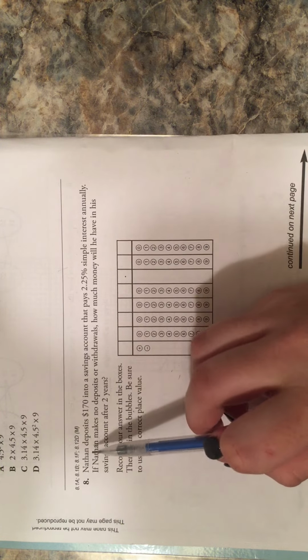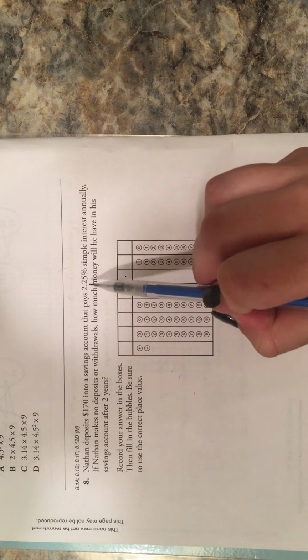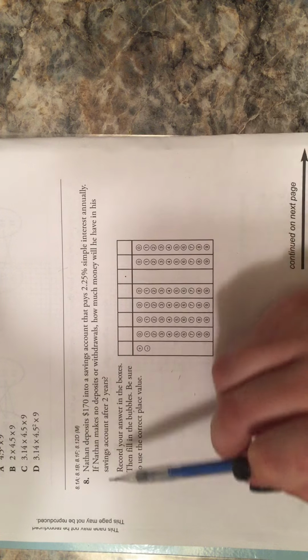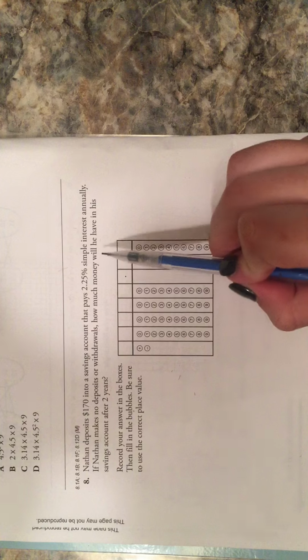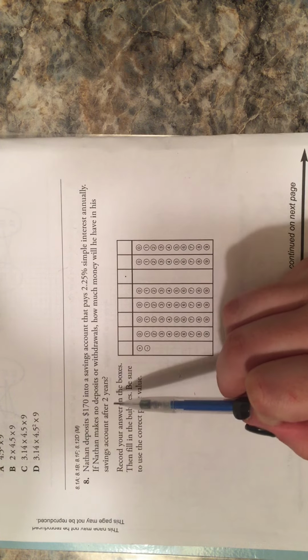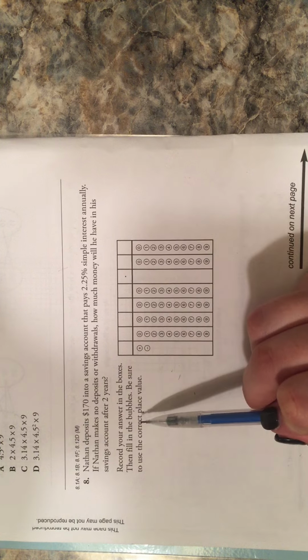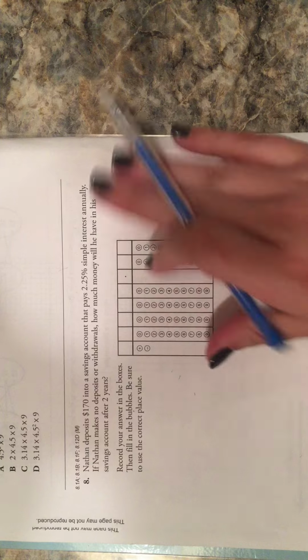Number 8 says that Nathan deposits $170 into a savings account that pays 2.25% simple interest annually. If Nathan makes no deposits or withdrawals, how much money will he have in his savings account after 2 years? Record your answer in the boxes and then fill in the bubbles. Be sure to use correct place value.